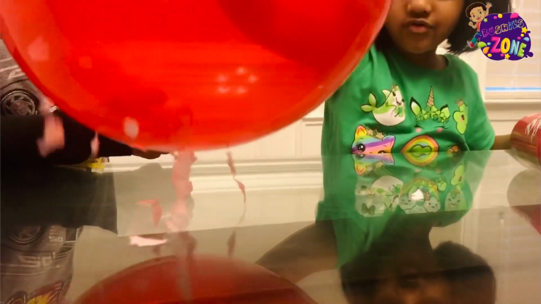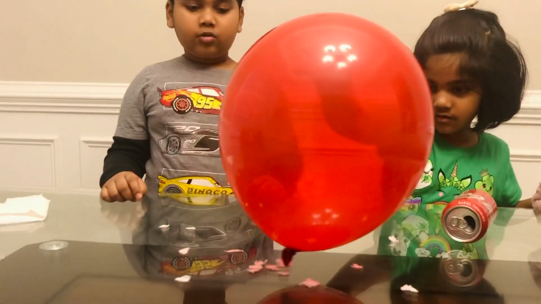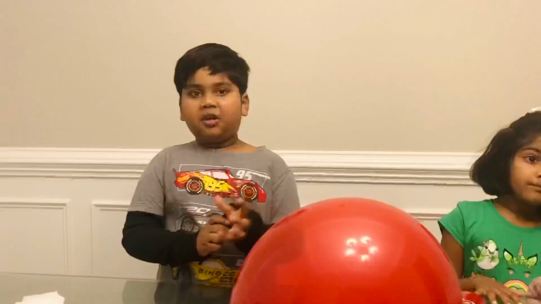Whoa, they're dancing. Dancing, dancing, they're all dancing. This is happening because the negative particles of the balloon are attracting positive particles of the paper. All this was static energy.